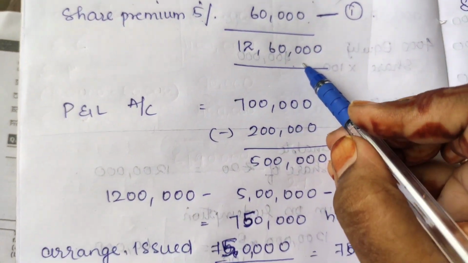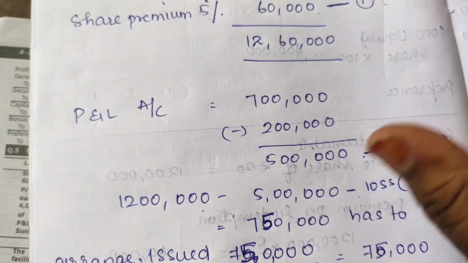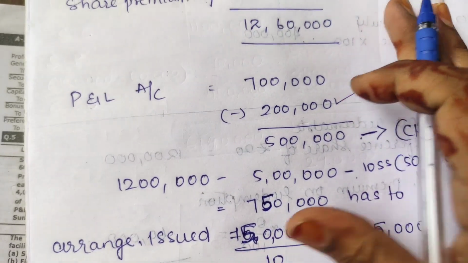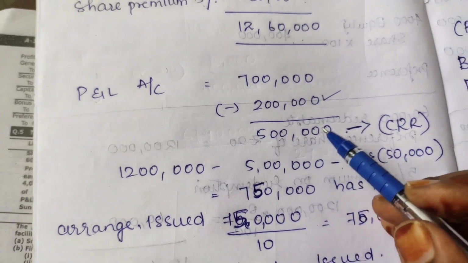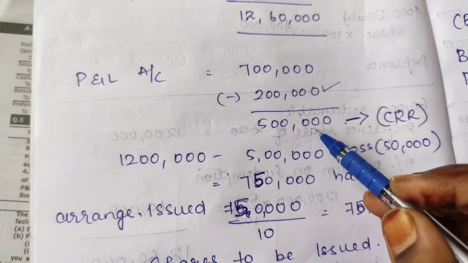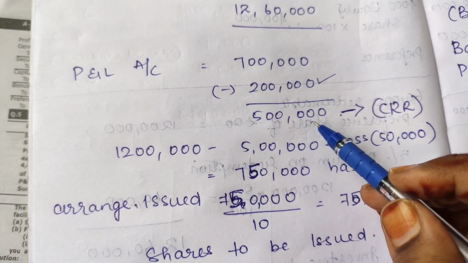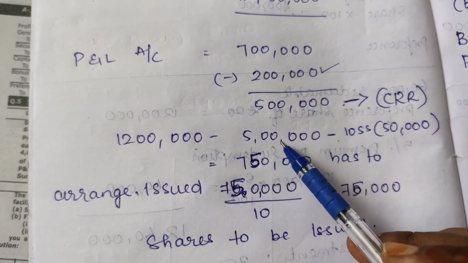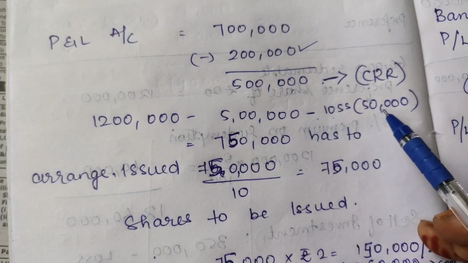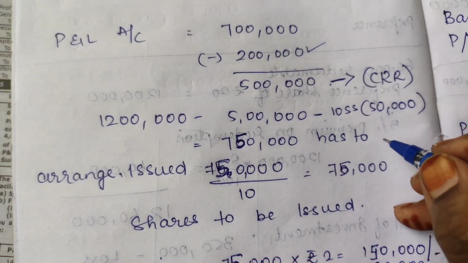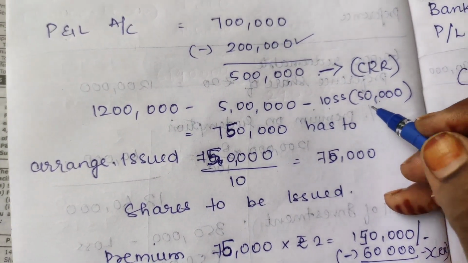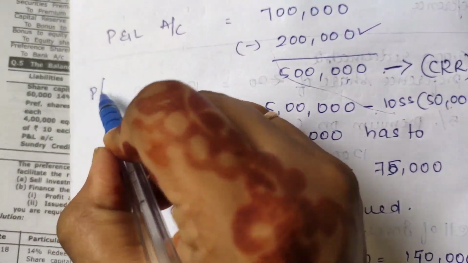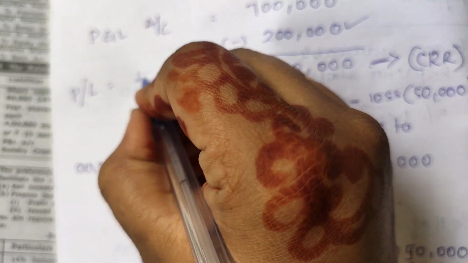Now it has told us that we need to keep a 2 lakh balance, the rest we can use. So 5 lakh we can easily use. And the sale of investment is given, where there is a loss of 50,000. So 5 lakh minus loss 50,000, the profit and loss we have is 4 lakh 50,000.